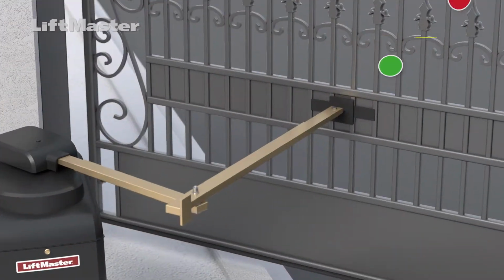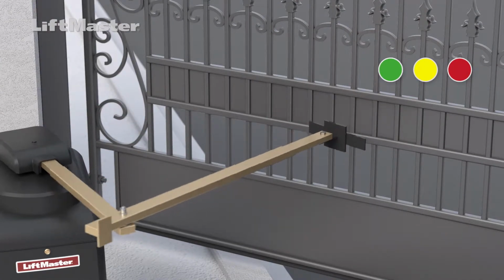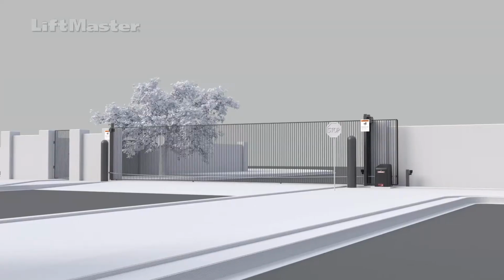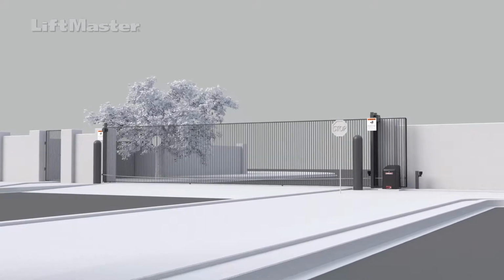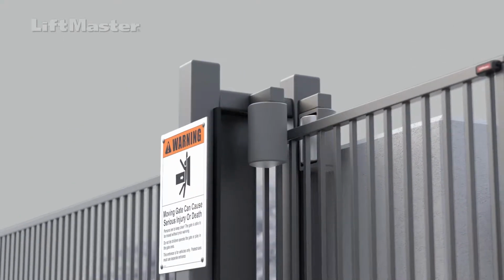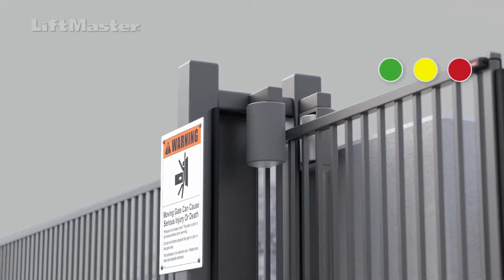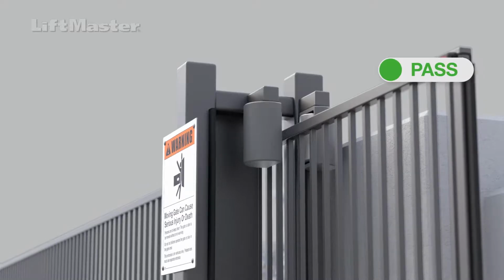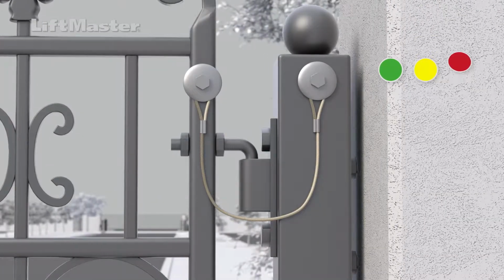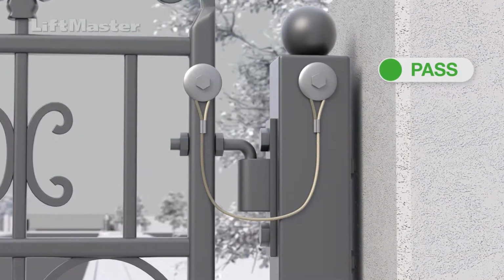A gate that is disconnected from the operator shall not move. The gate must also be prevented from falling over if it becomes disconnected from its supporting hardware. Sliding gates should have a catch post or bracket. In some cases, guide rollers are used for this purpose as well. Swing gates should have chains installed for this purpose.